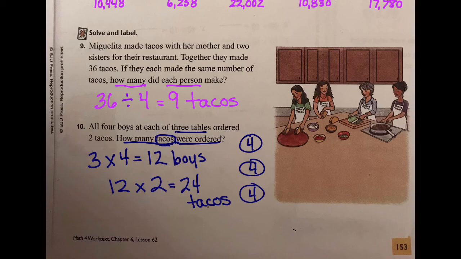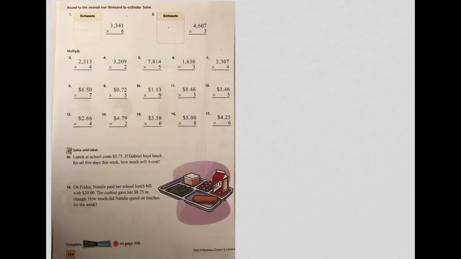All right, let's take a look at the back. Now this back part is going to be fairly easy for you. All right, so looking at numbers 1 and 2, you are going to practice estimating, and then you're going to solve. 3 through 17 is pretty self-explanatory. You're going to solve by multiplying. Don't forget the decimal point. Remember how to count those.